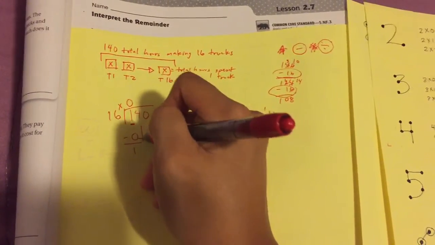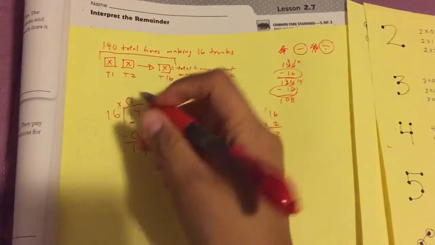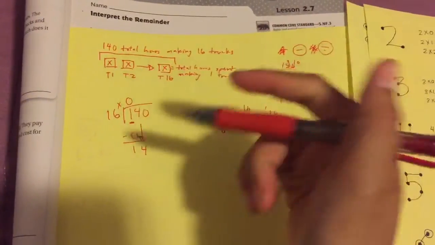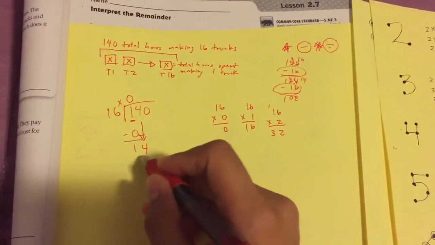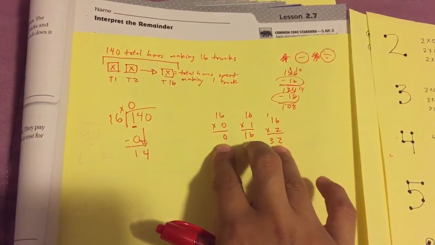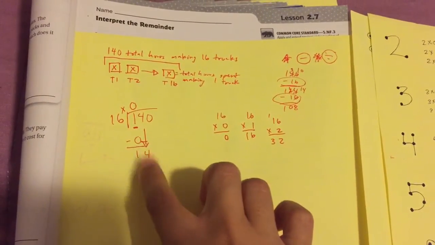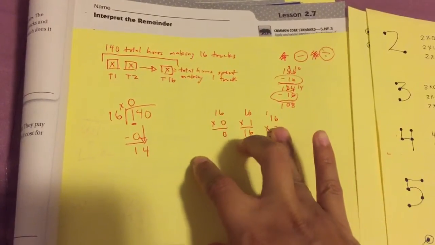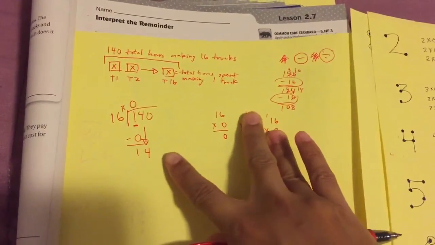Subtract, bring down the 4. Keep in mind you want to make sure that 1 is less than 16 before bringing the next number down. Now we have the number 14. We're looking at our answers 0, 16, and 32. And we want to get close to or equal to 14 without going over. 32 is too big, it goes over. 16 is bigger than 14, so it goes over. So again, we're going to have to use 0.